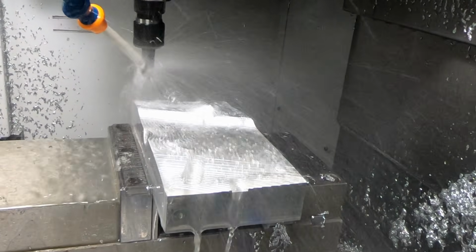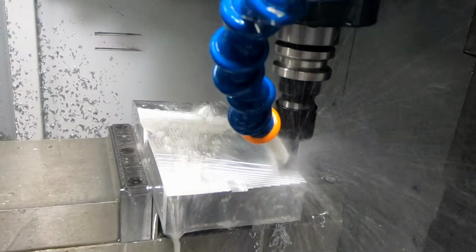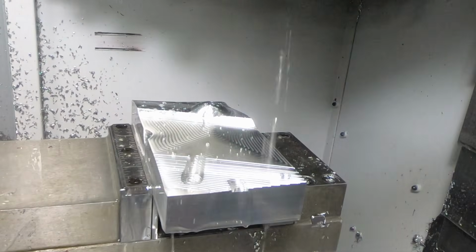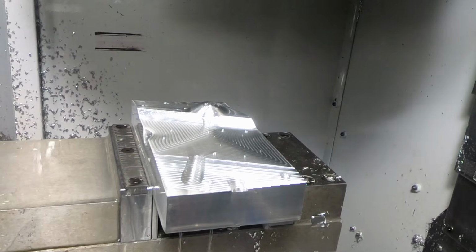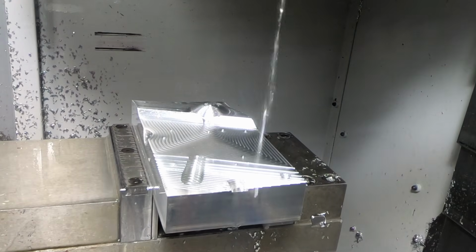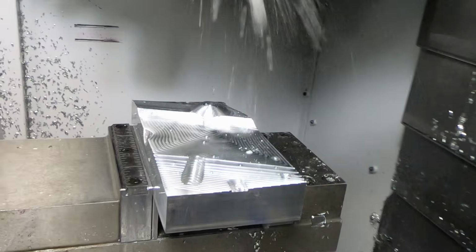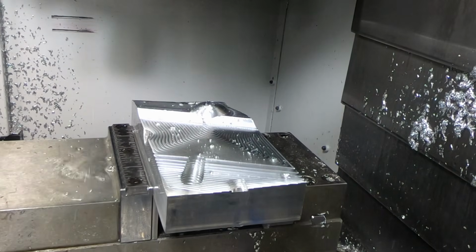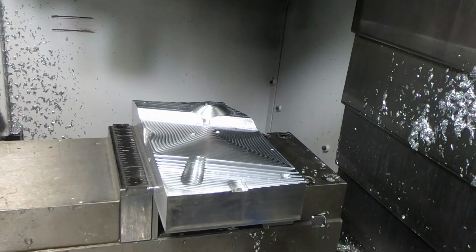And then spot drilling, the two locations where I'm going to drill deeper holes with just a regular drill. And it's currently changing to the drill bit, and you're going to notice that it changes to the drill bit and it just stops. And that's because I didn't have the right tool length, so it aired out.